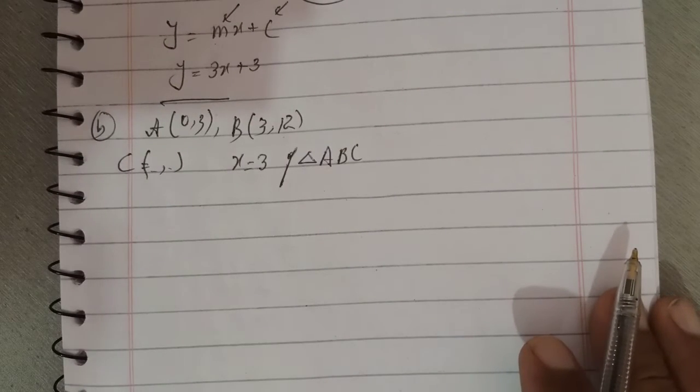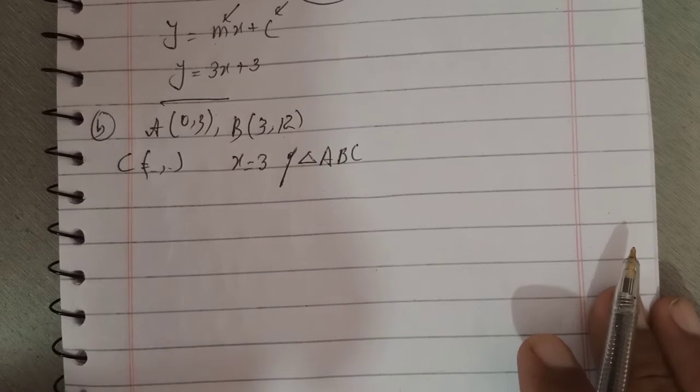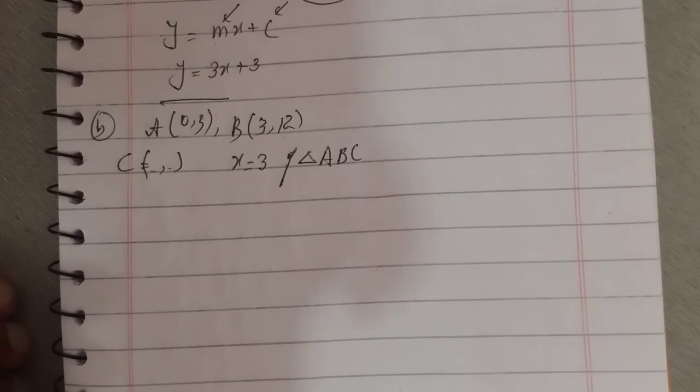This is part of question 14 of 6C exercise related to D3 math, which is a math of O level syllabus.